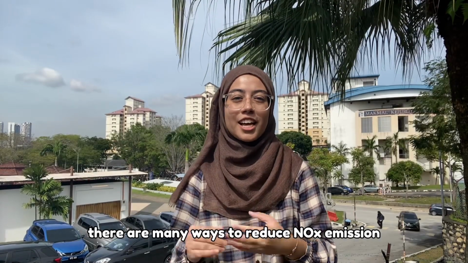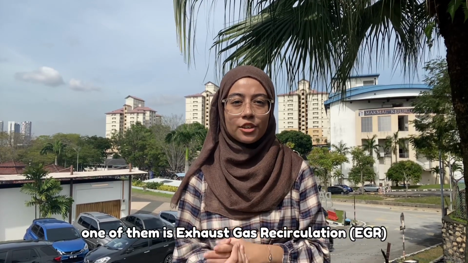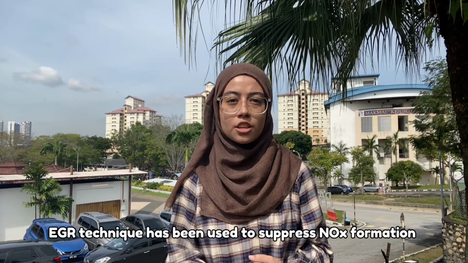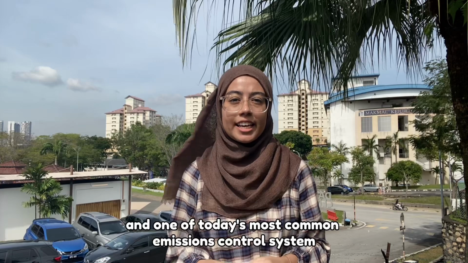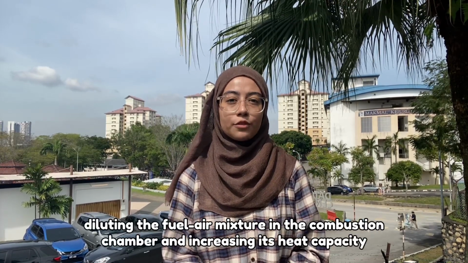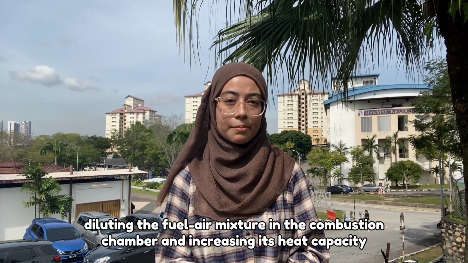Ways to reduce NOx emission. One of them is exhaust gas recirculation, known as EGR. The EGR technique has been used to suppress NOx formation and is one of today's most common emission control systems. Here, exhaust gases are reintroduced into the engine intake air, diluting the fuel air mixture in the combustion chamber and increasing its heat capacity.